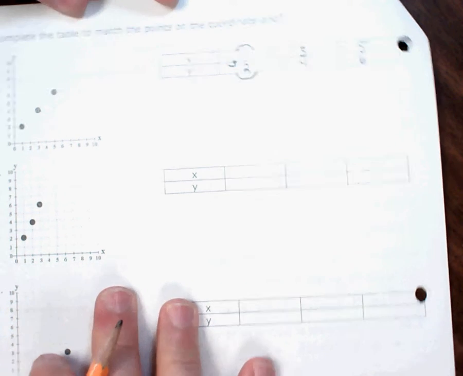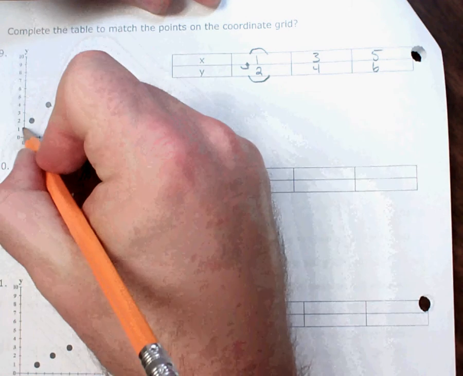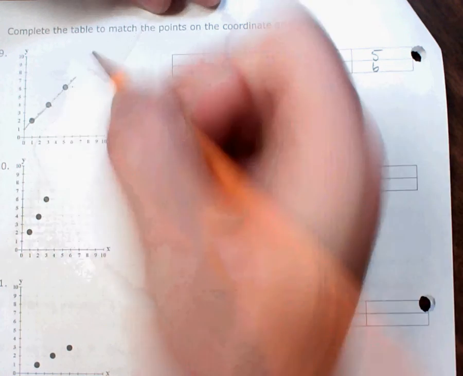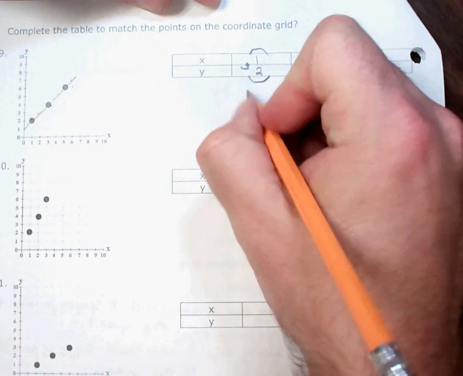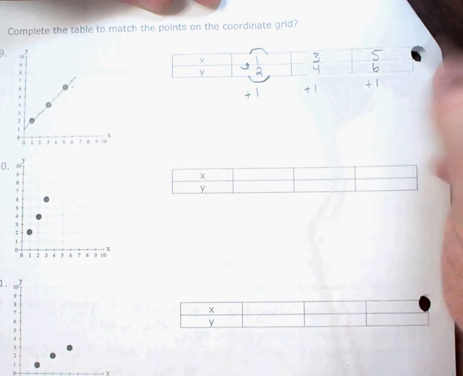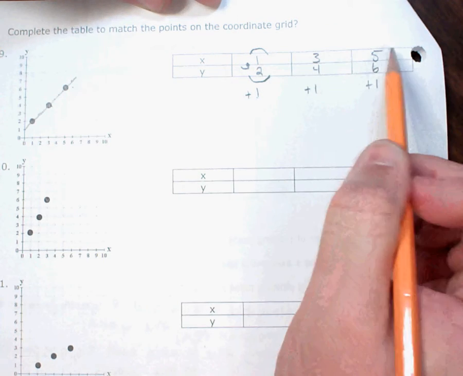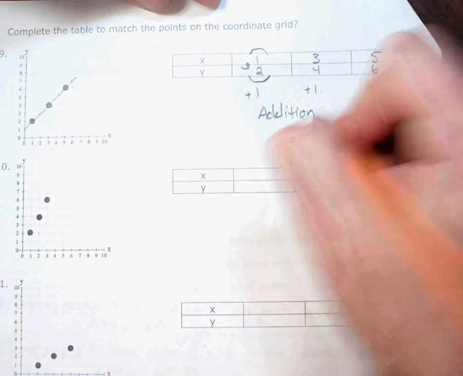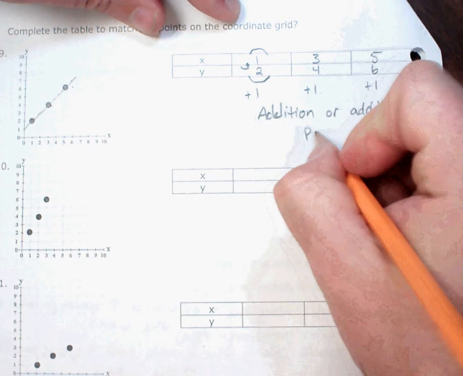Now the other thing that we may be asked to do is to see if we can see a pattern in here. Because if we look at this, then clearly we can see that there is a line here. And we've talked about the fact that we've got that equation. And so each time as we go up, it doesn't matter which point, the y is always one more than what the x was. And so we've got an addition, or sometimes you'll call it an additive pattern.